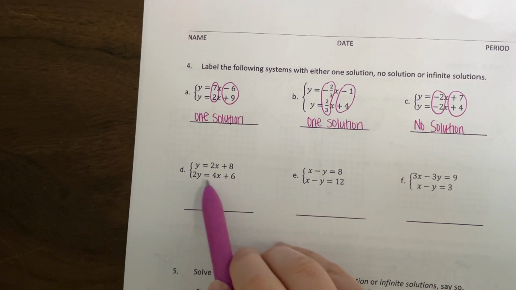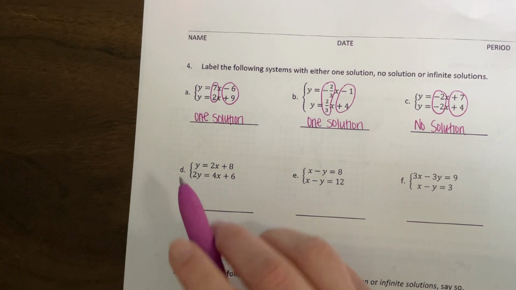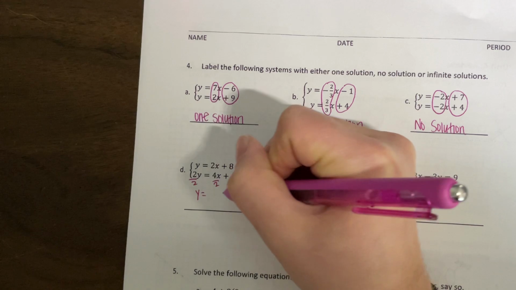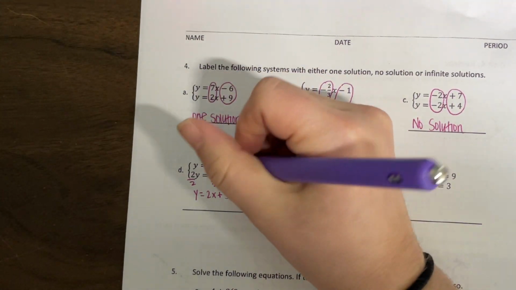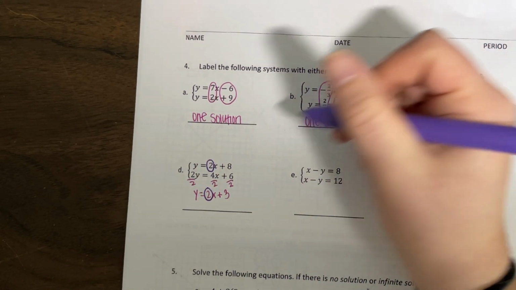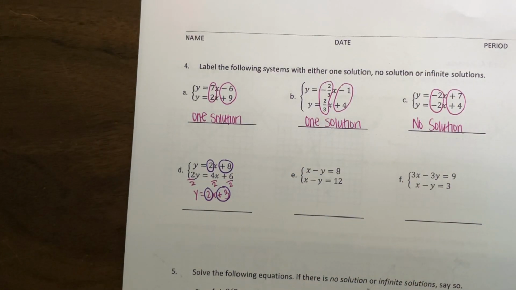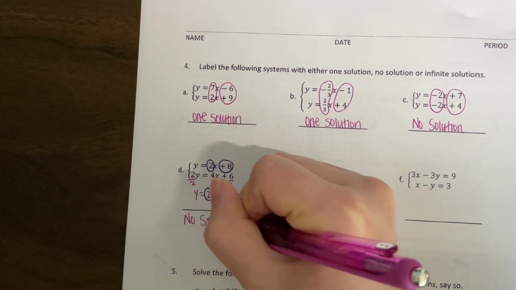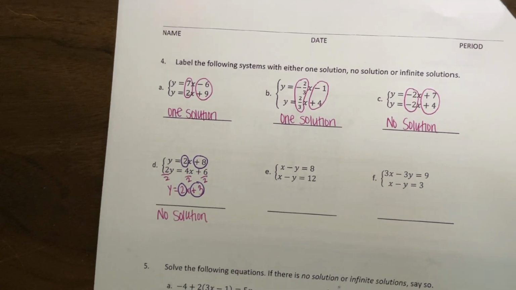Okay, over here, I do not know what the slope is yet because it is not in slope-intercept form. That 2 needs to go away. So I'm going to divide everything by 2, and I'll get y equals 2x plus 3. Now I can compare. Slope of 2, slope of 2, same slope. Intercept of 8 and intercept of 3. They have the same slope, but different y-intercepts. That means they have no solution. Their lines will be parallel. There's no solution.